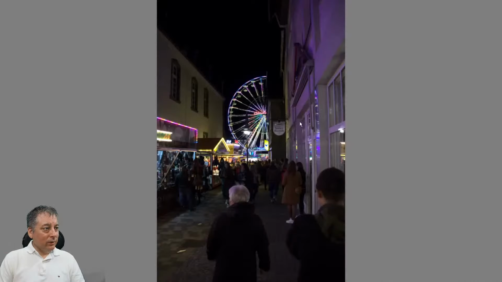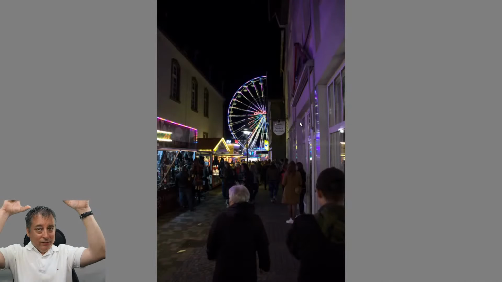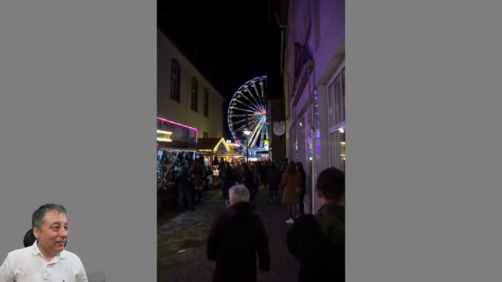So were you holding this over your head like this and taking a picture? I feel like, or this lady is really short. I feel like you're holding this over your head because it looks like the camera was right about this level.